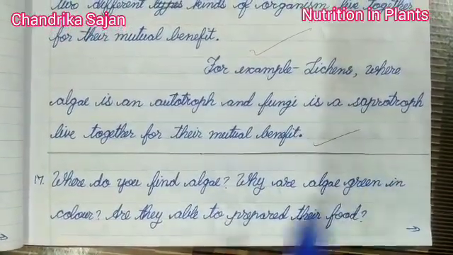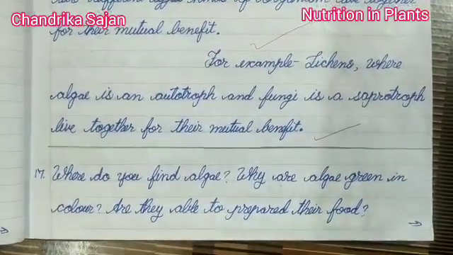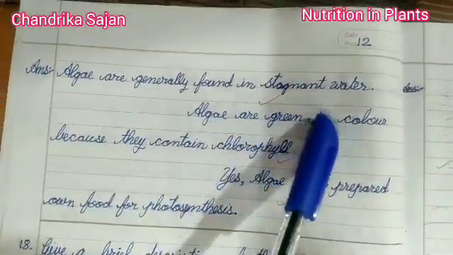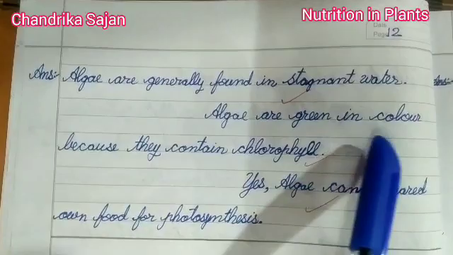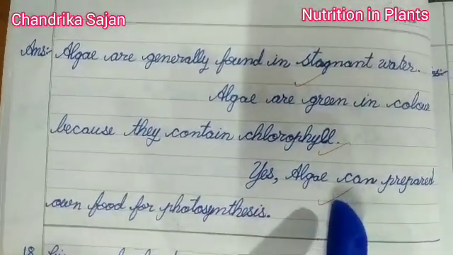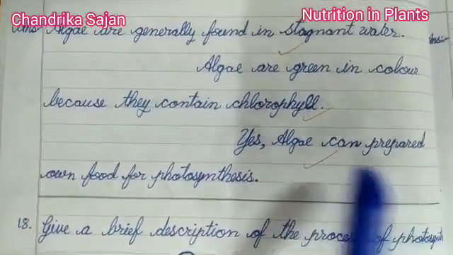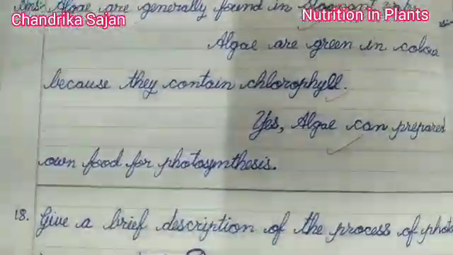Where do you find algae? Why are algae green in color? Are they able to prepare their food? Answer: algae are generally found in stagnant water. Algae are green in color because they contain chlorophyll. Yes, algae can prepare their own food by photosynthesis.